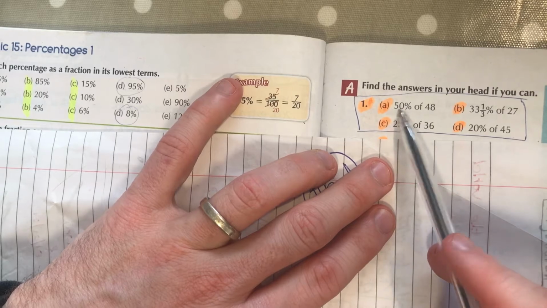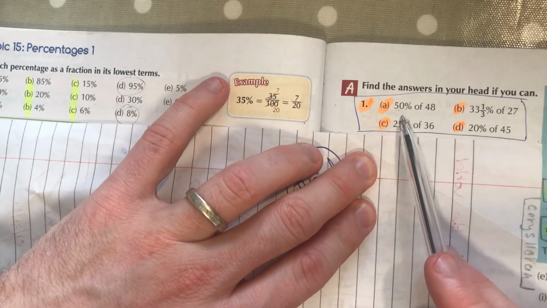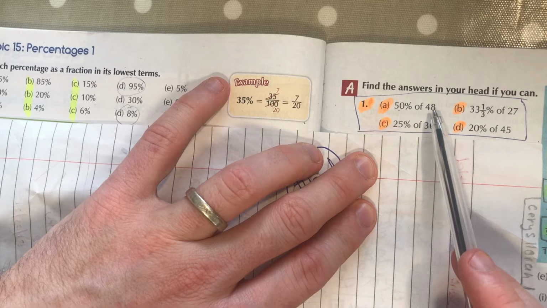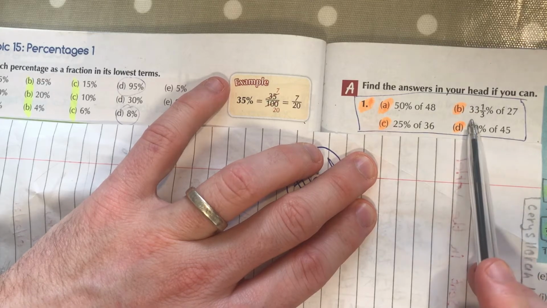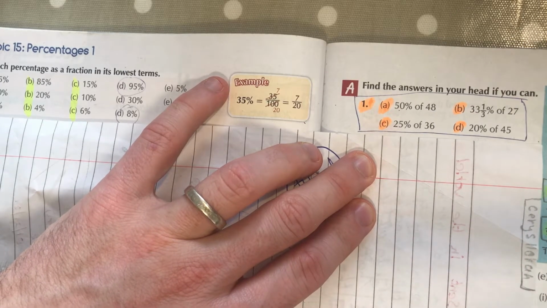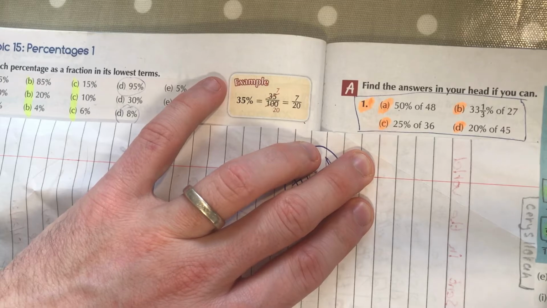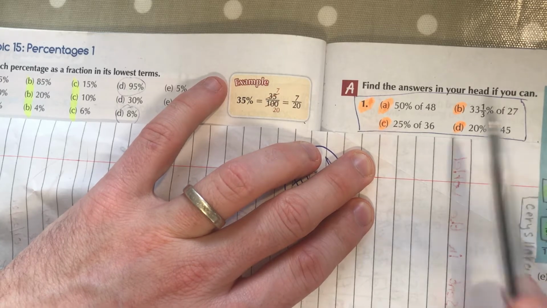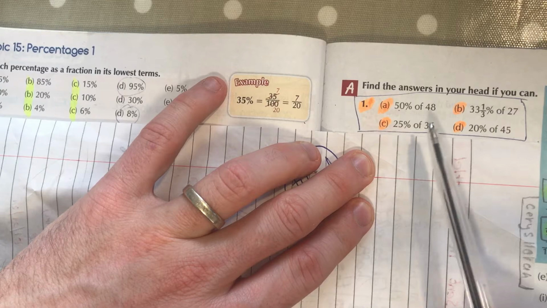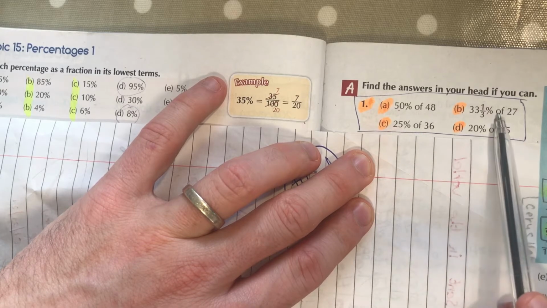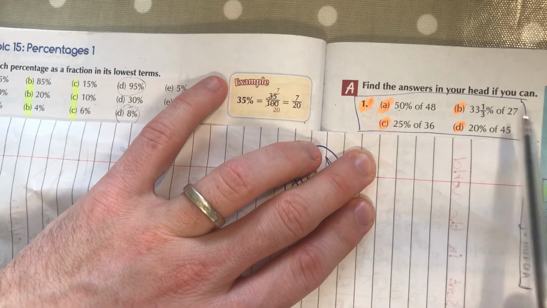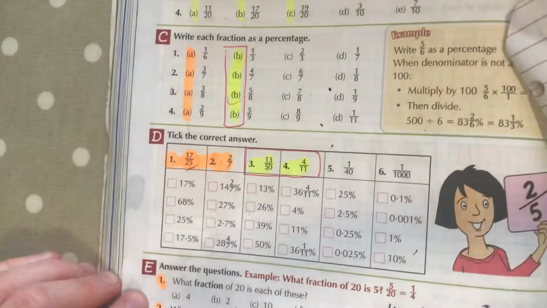These are quite simple. 50%, look in this box, 50% we all know is 1/2. So we get 1/2 of 48, so it's 48 divided by 2. 33 1/3% we know at this stage now. If you're not sure, you can look in here. 33 1/3% as a fraction is 1/3, so we get 1/3 of 27. So on and so forth. Just those 4. Is that okay? You'll fly through those.